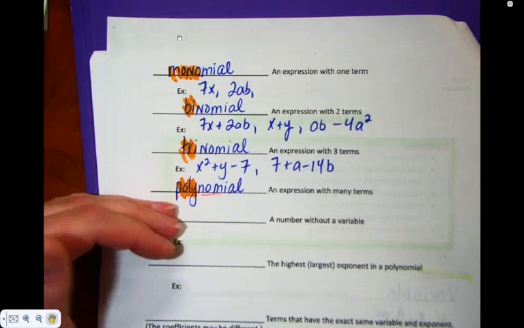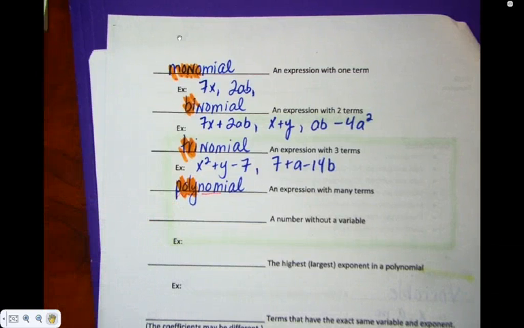After 3, we don't have a specific name. There's no name for something with 4, 5, 6. We just call them polynomials after 3. So 1 has a specific name, monomial. 2 has a specific name, binomial. 3 has a specific name, trinomial. After that, they're just polynomials. Questions so far?